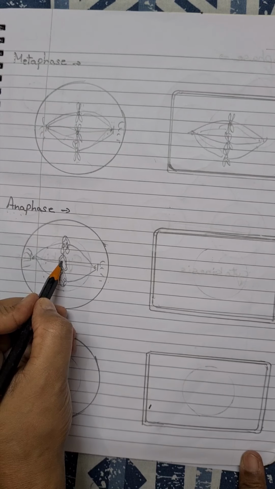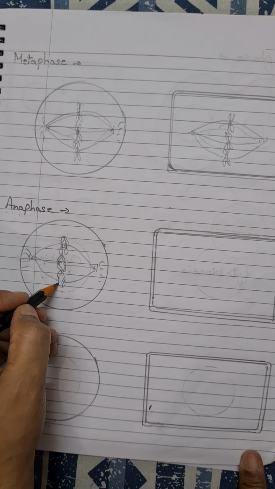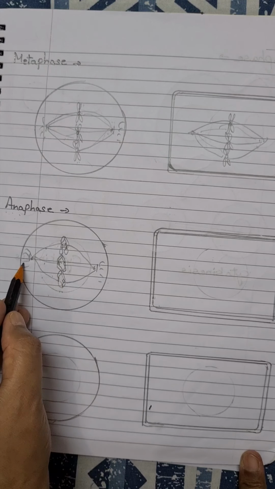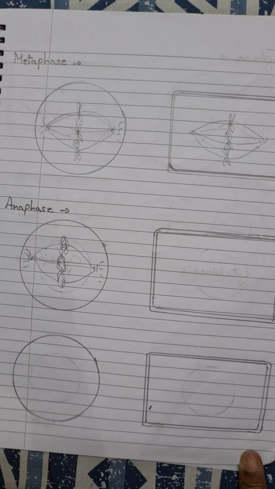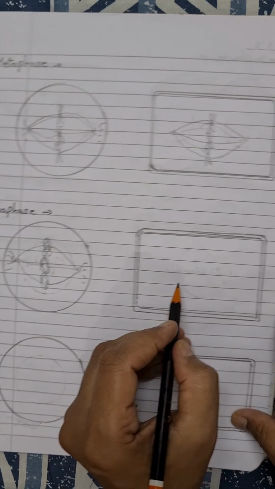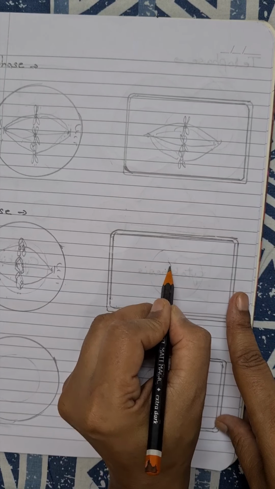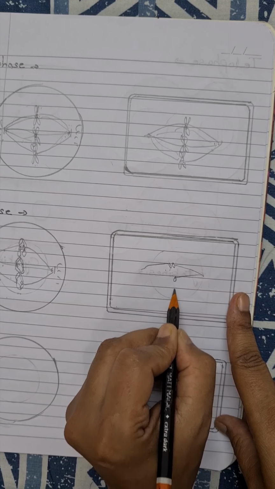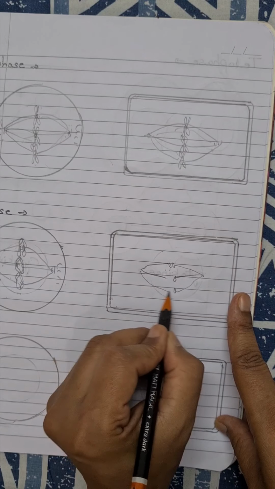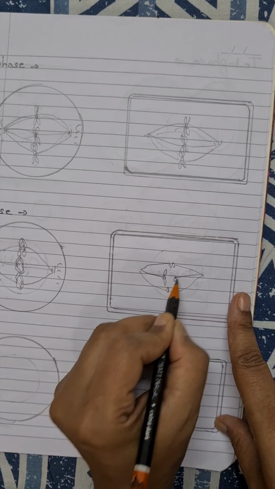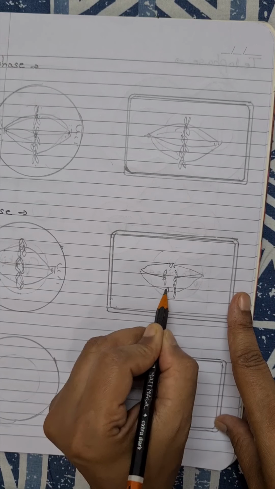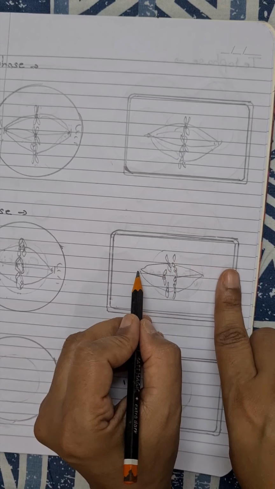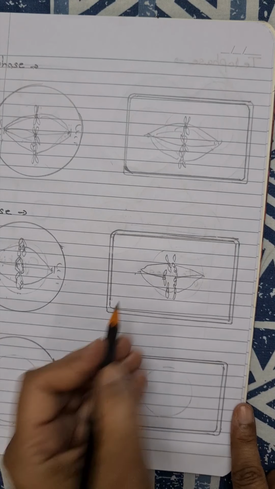As the centromere divides, the chromatids get separated from each other, and as they separate, they start moving towards the poles of the cell. The same change occurs in the plant cell also. Centromere divides due to contraction of the spindle fibers. As the centromere divides, it results in the separation of sister chromatids, and they start moving apart from each other towards the poles.